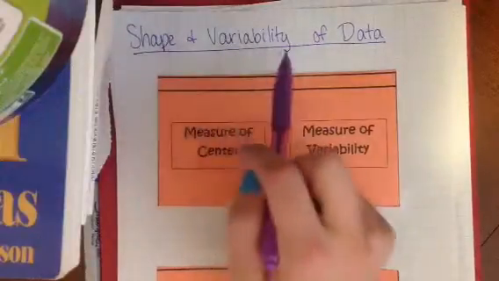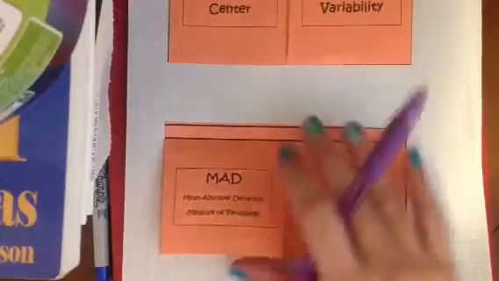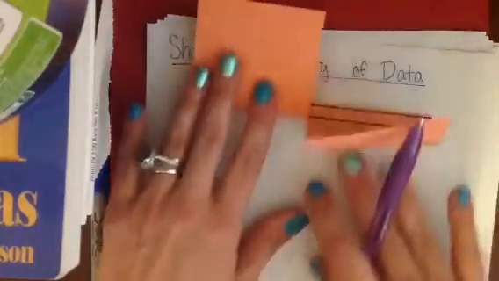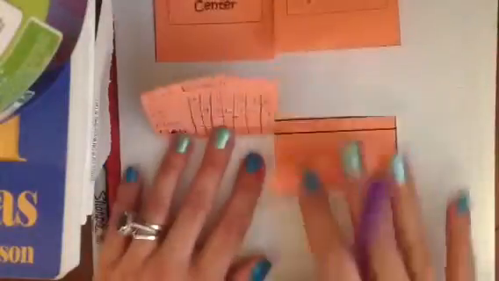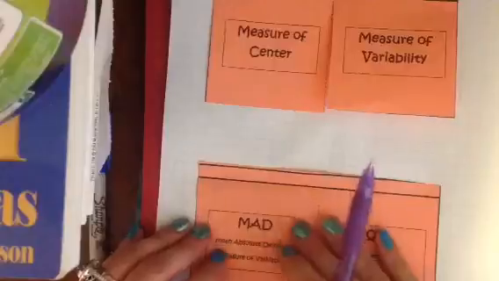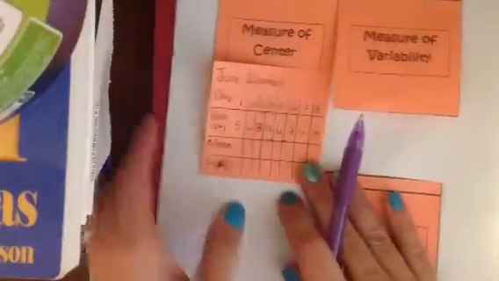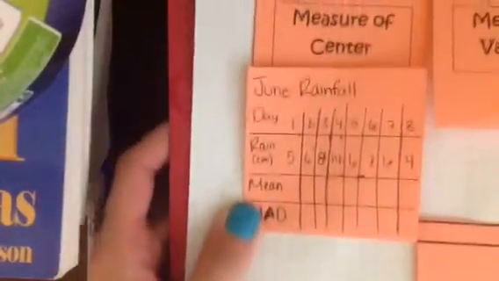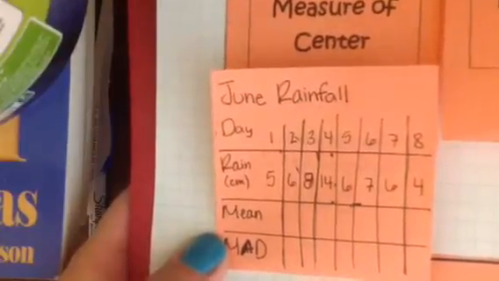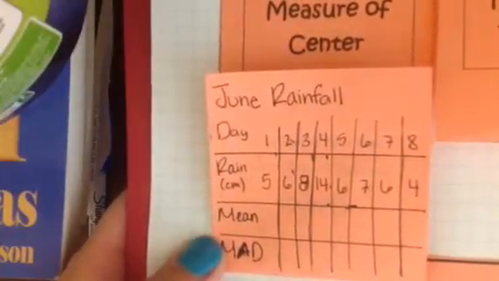Talk about the shape and variability of data. You should have taken the two different pieces of paper and glued them down so that you have four flaps. On the bottom flap under MAD, I need you to copy down this table. So you might want to take a moment to flip up the MAD tab and copy down this table. Pause the video, copy it down, and then we'll come back to it in a little bit.